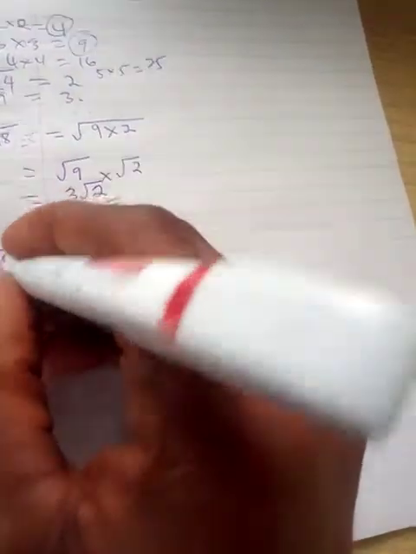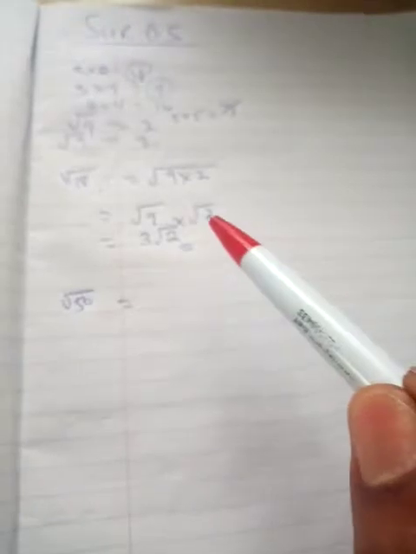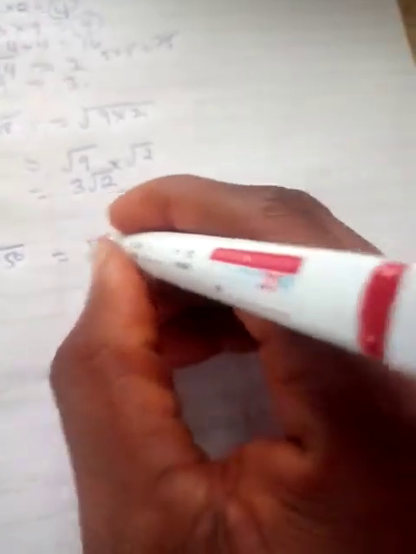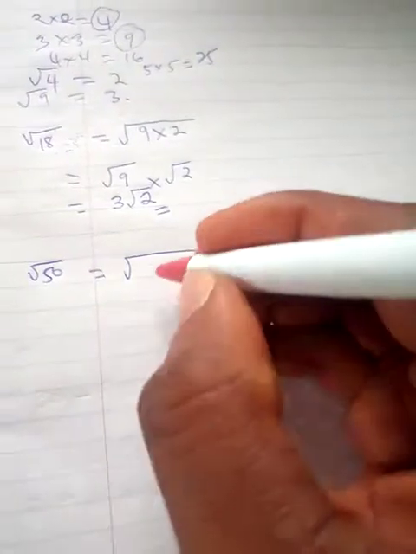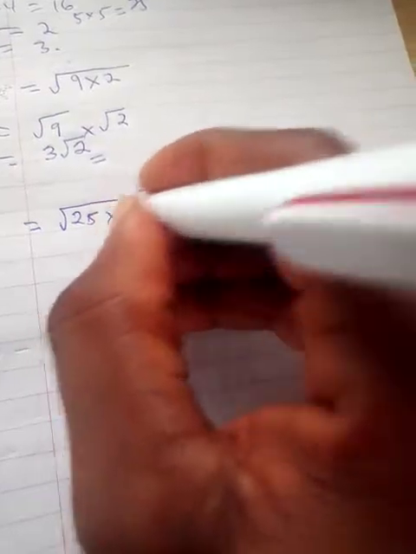So assuming I have root of 50 and I want to simplify this, right? I know 50 is not a perfect square because there's no number that will multiply itself to give me 50. So I ask myself, can I get a perfect square from 50? Yes, that sounds possible, right? And that perfect square is what? 25. 25 times what will give me 50 is times 2.